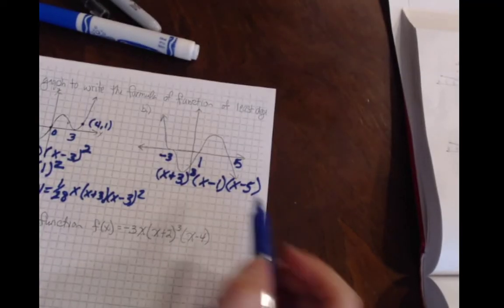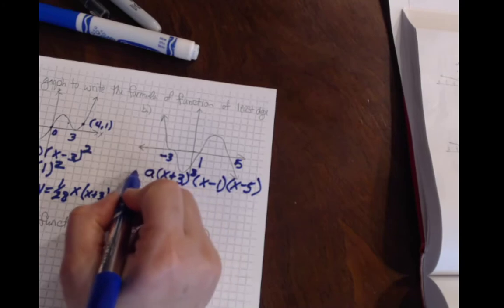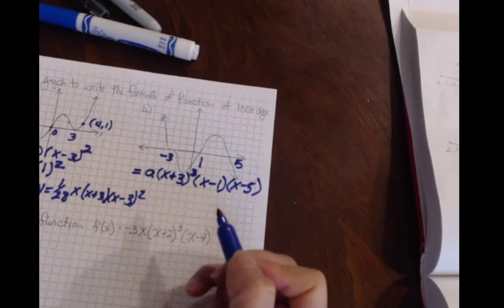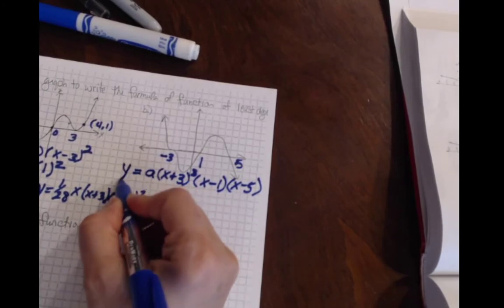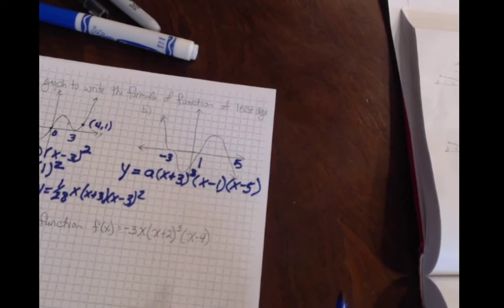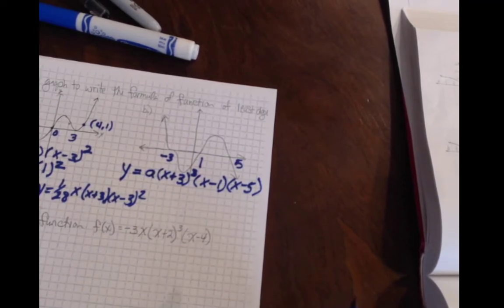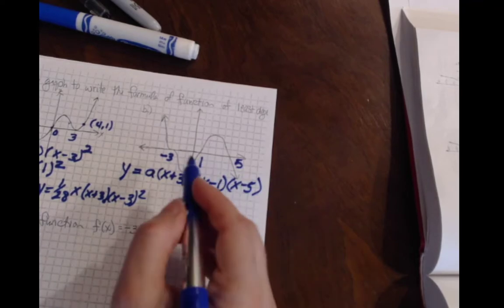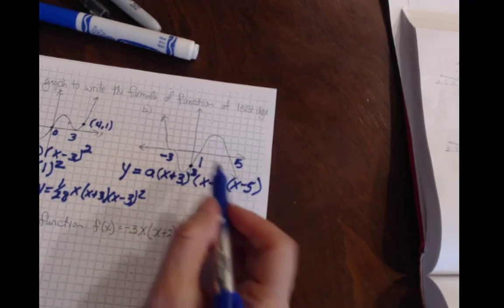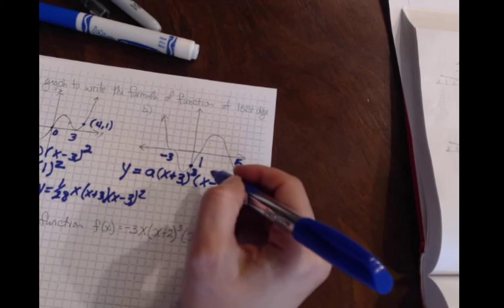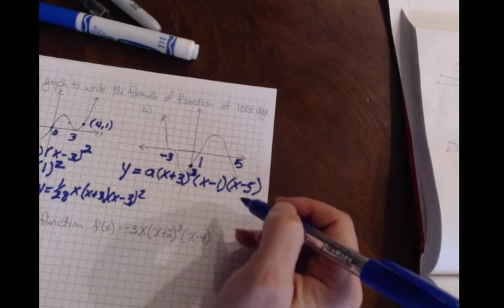Now we're going to make sure we have the right stretch or compression. So I'm going to add an a to the front. Actually, I'm multiplying an a to the front. And I've got to find a point. Here is a nice point. Over 0, down 2. So (0, -2).